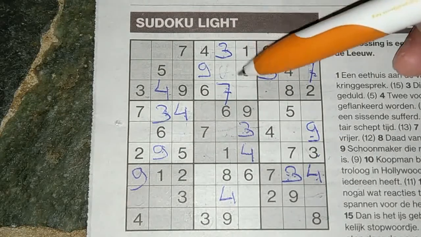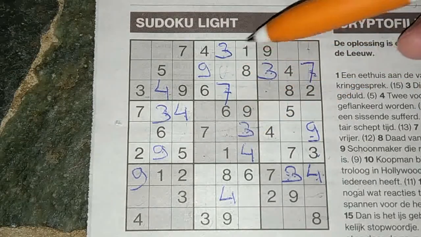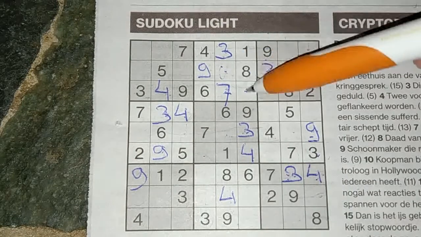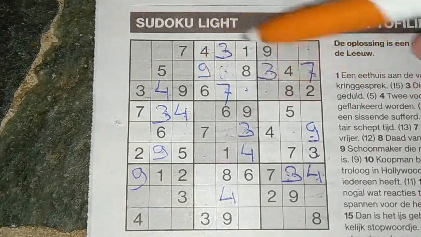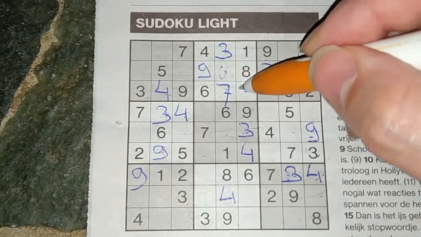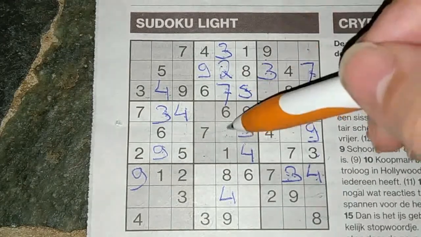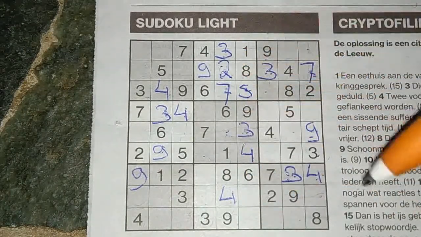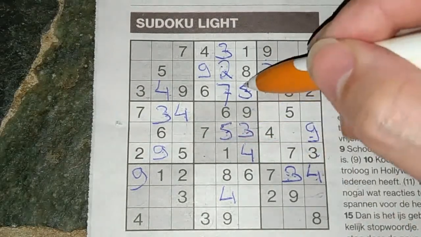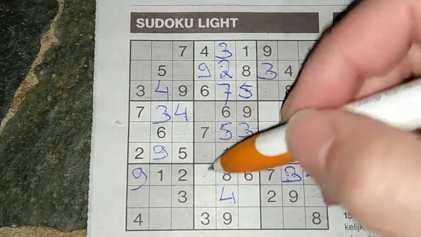5 and 2. Yes, 2 missing numbers. The numbers are 5 and 2 in this big square. 5 and 2. I see there are 5, so no 5 there. 5 should be here. And the 2 goes there. One missing number in this column for the number 5. Yes, 5. One missing number in this row for the number 5.